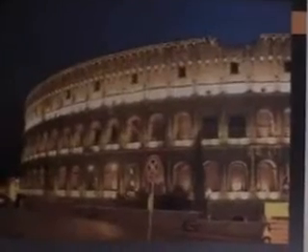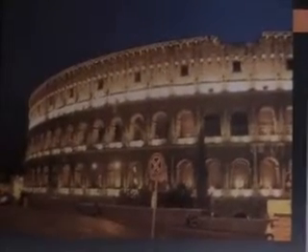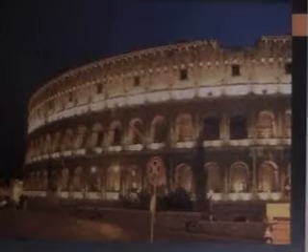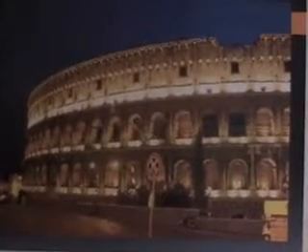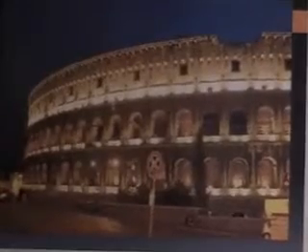But what is the Colosseum? How was it created? Why was it created? What effects did it have on Roman society, and how does it continue to influence the world today? The Colosseum occupies a site just east of the Roman Forum.